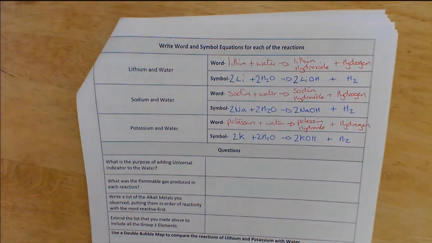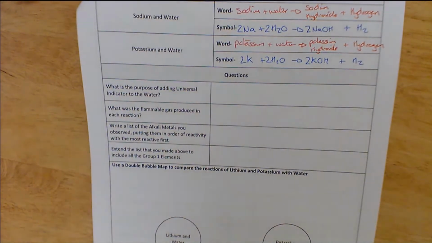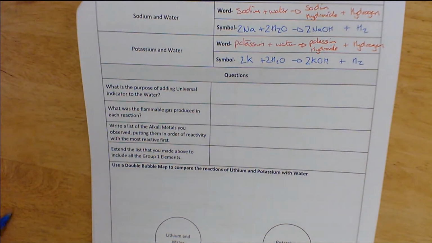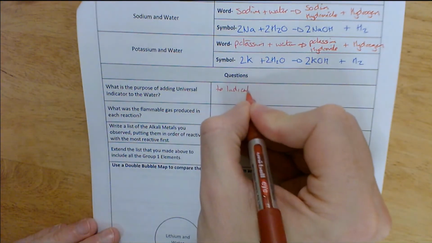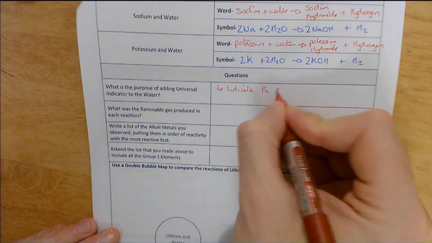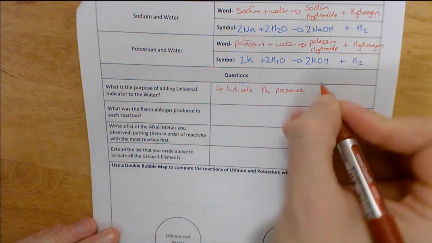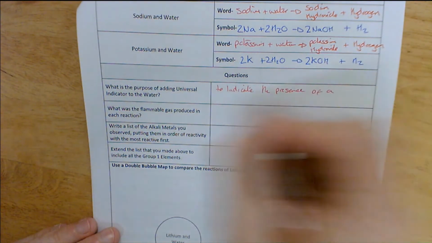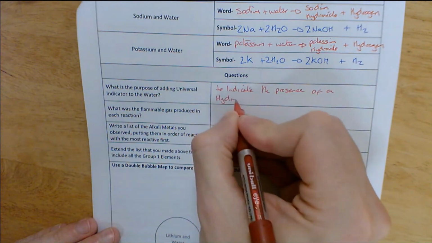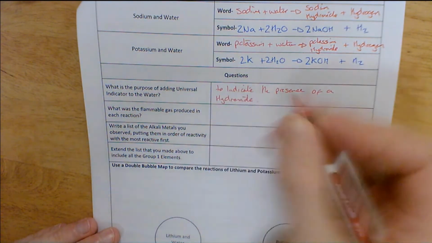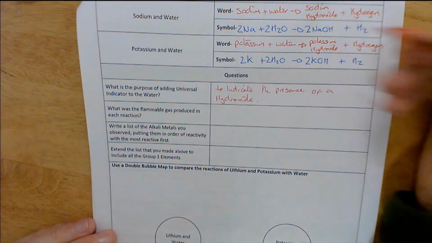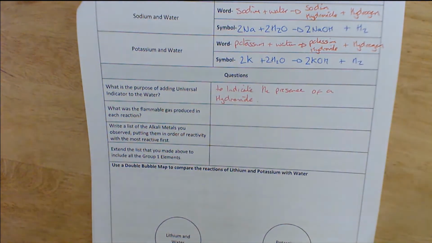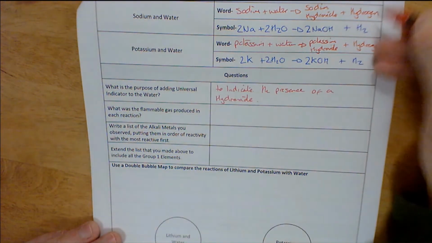So the questions: what was the purpose of adding universal indicator? To indicate the presence of a hydroxide, either the lithium hydroxide, the sodium hydroxide, or the potassium hydroxide, because these metal hydroxides are alkaline. What was the flammable gas produced in each reaction? It was hydrogen.